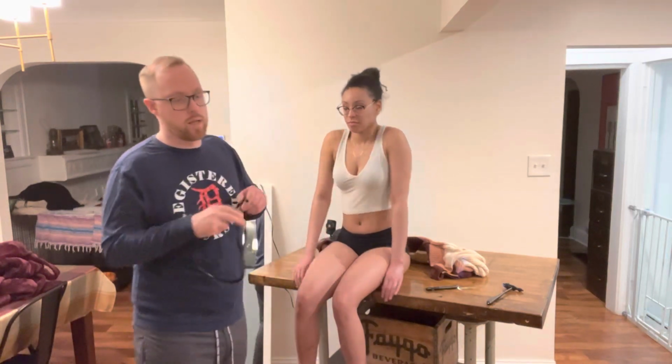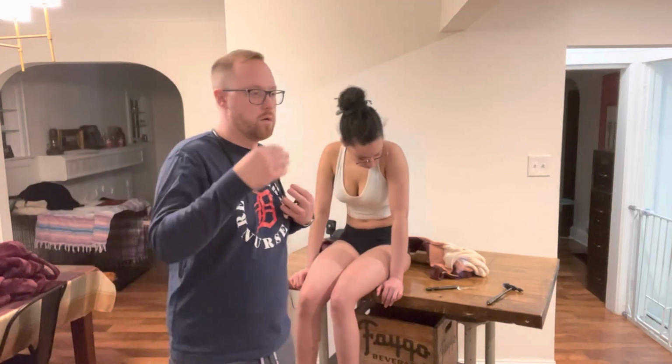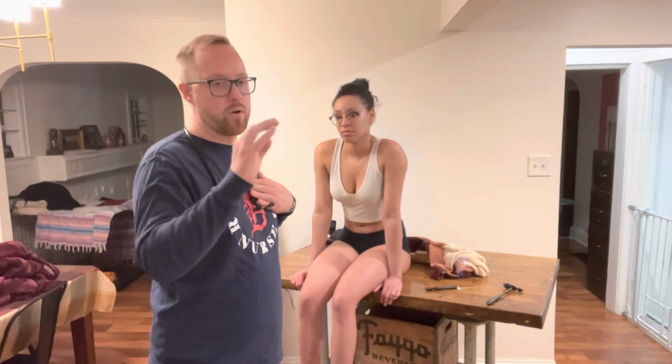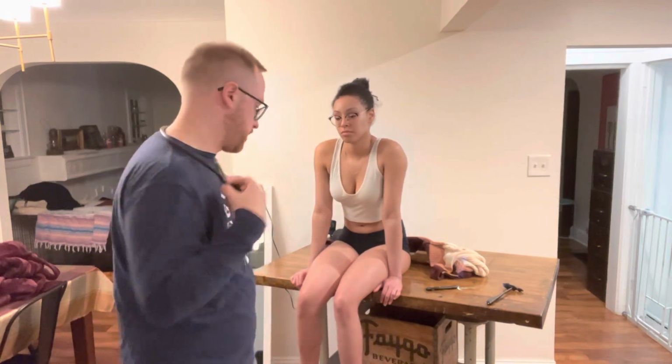So on the front, you usually want to start above the clavicle, and you're going to go over, down, over, kind of zigzagging back and forth like that.